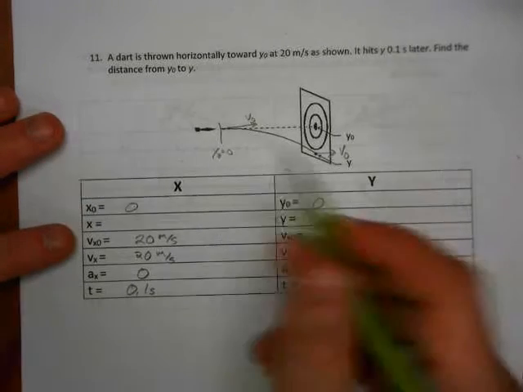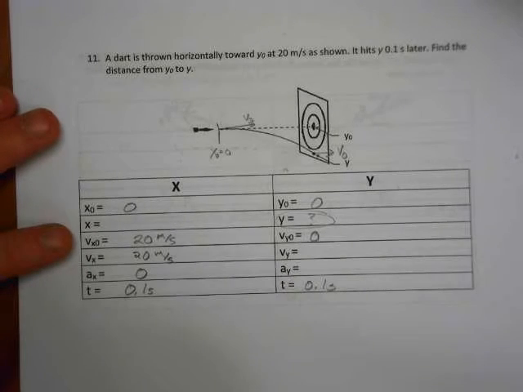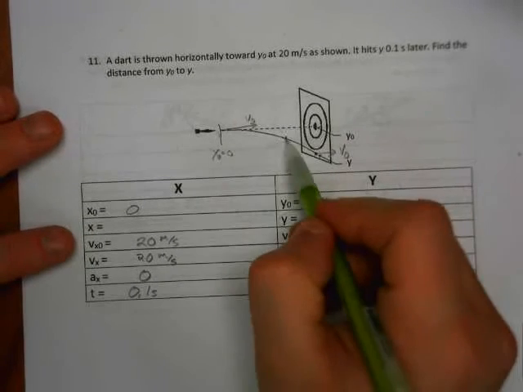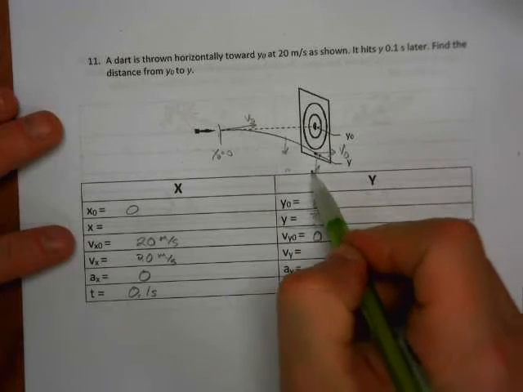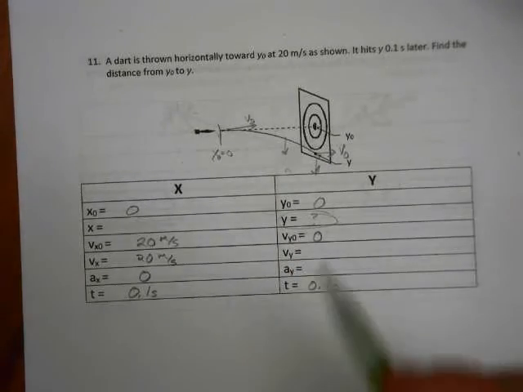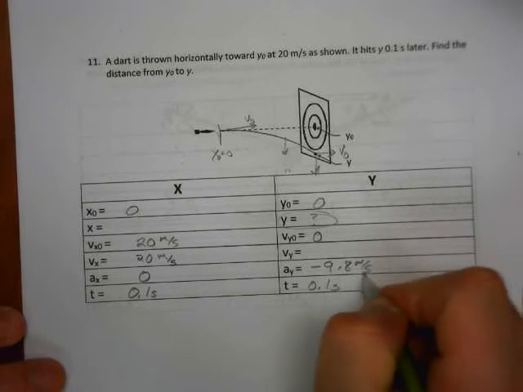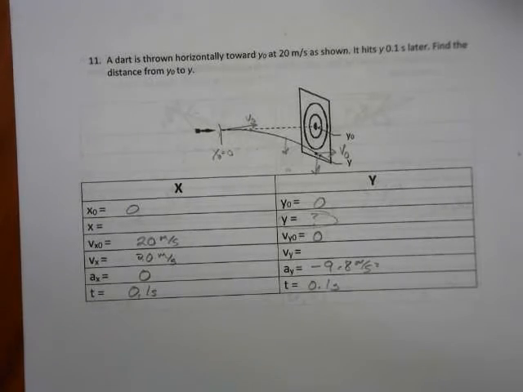So, well, let's go. We can fill in the velocity in the y direction too as 0 in the beginning because there's nothing here, and then it increases as the object continues to travel. The acceleration is negative 9.8 meters per second squared because it always is for an object in free fall.